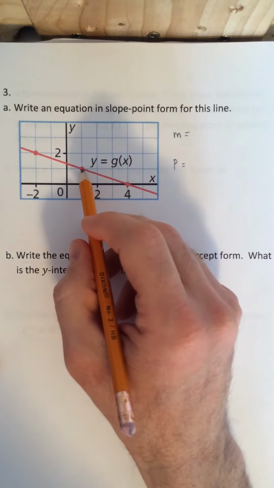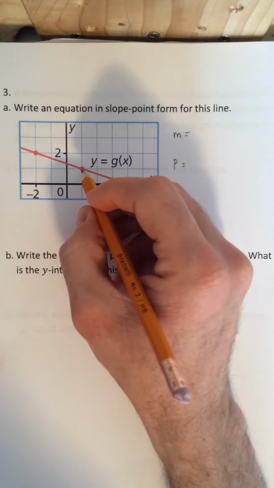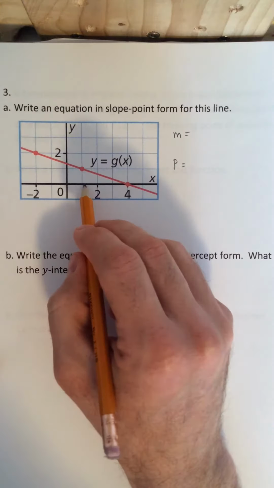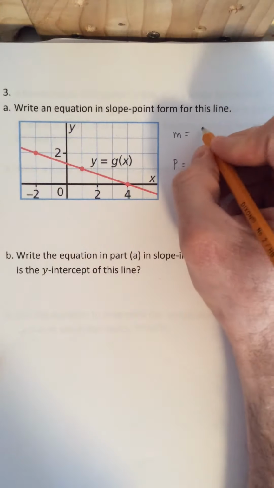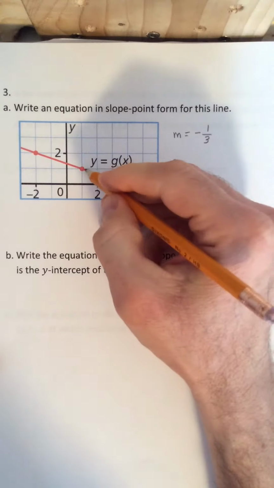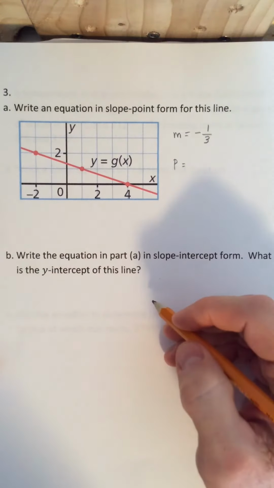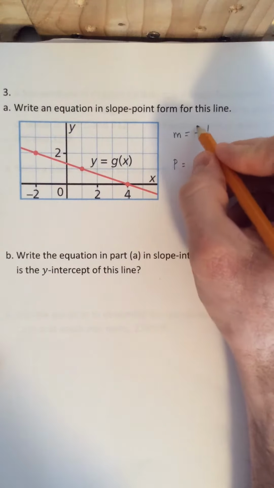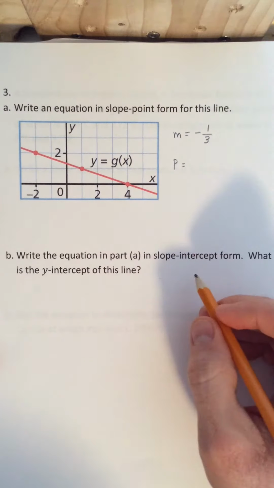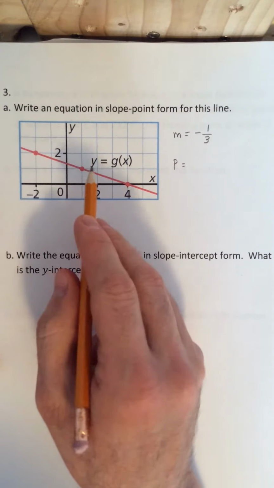If we look at the slope, let's find these 2 points here that are marked. The slope from here, the rise is -1, and the horizontal run is 3. So the slope of this is -1/3, since it goes down 1 space for every 3 spaces horizontally. And again, I'll remind you, since this is a negative slope, there should be a negative in front of this fraction.